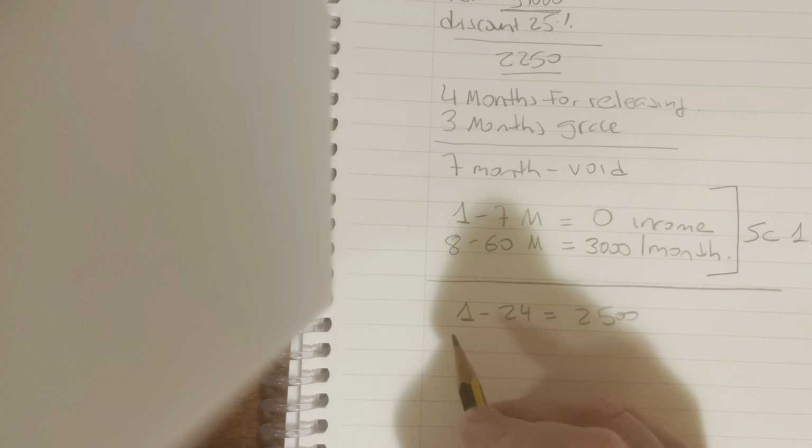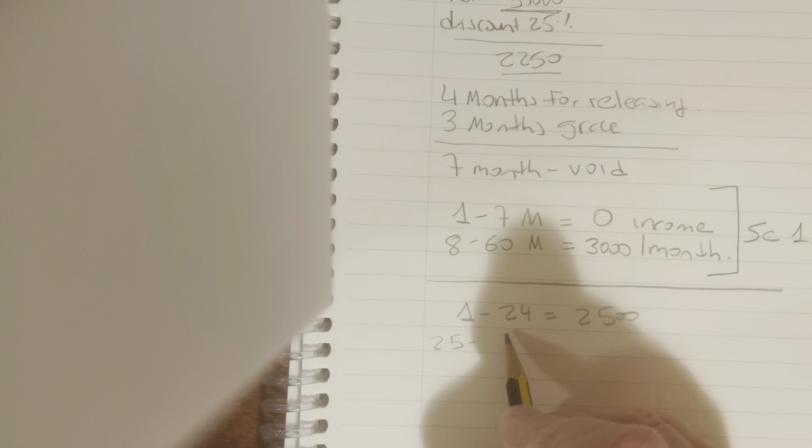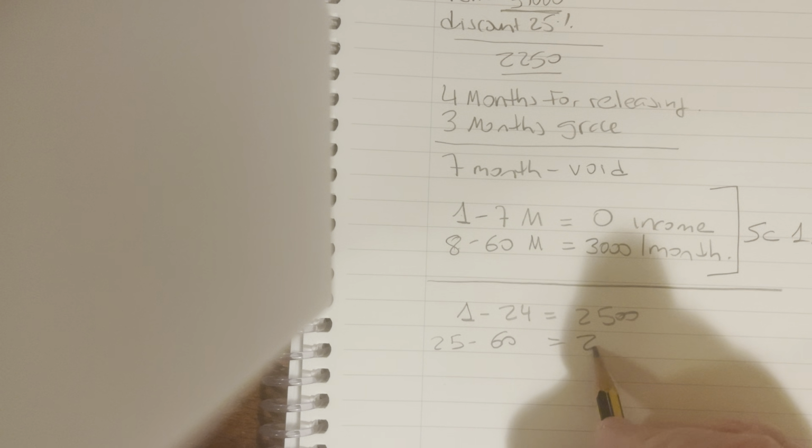And month 25 to 60, the rent is $2,650. This is scenario 2. Now, how much future income will I have in each scenario? Let's say future income, scenario 1 and scenario 2.